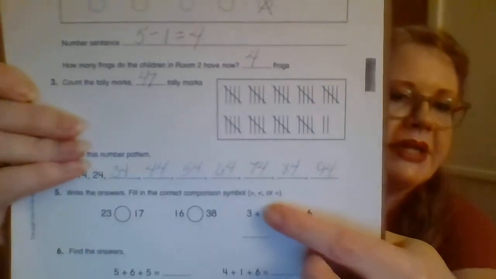Number 5 says, write the answers. Fill in the correct comparison symbol. Okay, so this is where you're doing the greater than, less than, or equal to. All right, so remember these symbols. It's our alligator. Remember, the alligator is greedy and he wants to eat the biggest number, because he's very, very hungry.